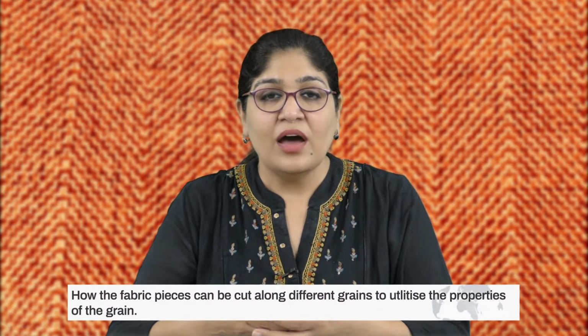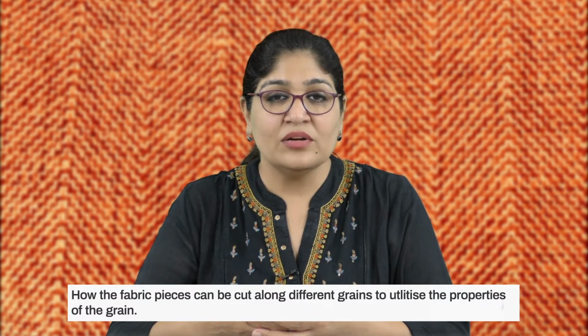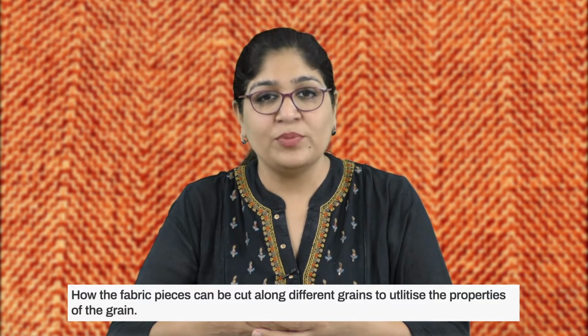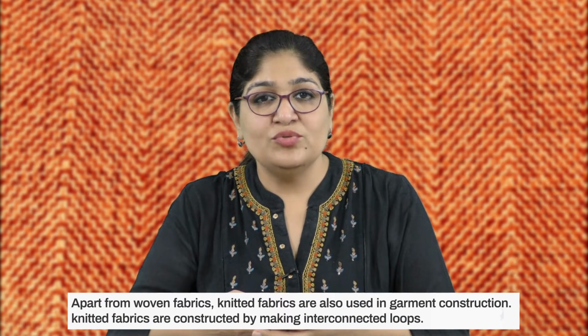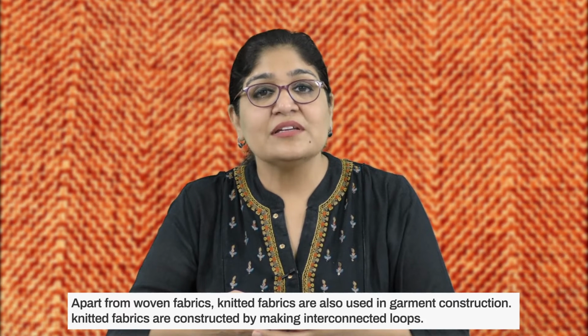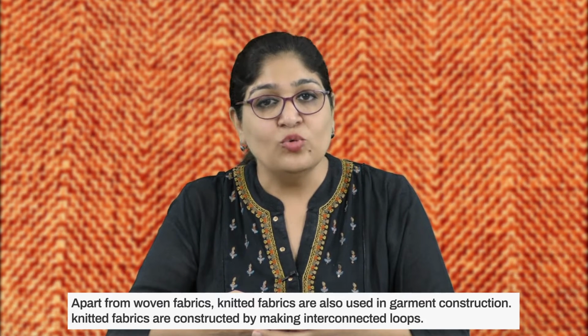We've learned till now how the fabric pieces can be cut along different grains to utilize the properties of the grain. What we need to understand is that both the human body and fabric have an up and down direction and a crosswise direction. Therefore, the fabric grain is also matched according to the body part where it is used. Apart from woven fabrics, knitted fabrics are also used in garment construction. Knitted fabrics are constructed by making interconnected loops. The concept of fabric grain is important in the case of knitted fabrics also.